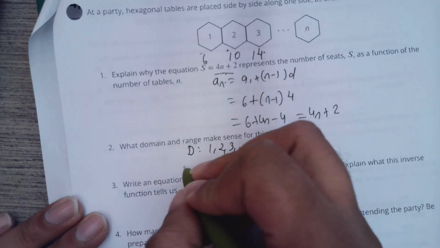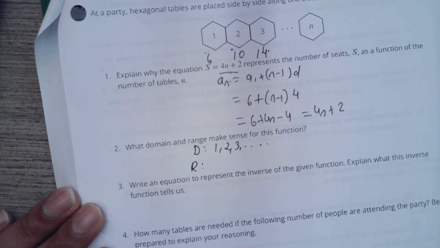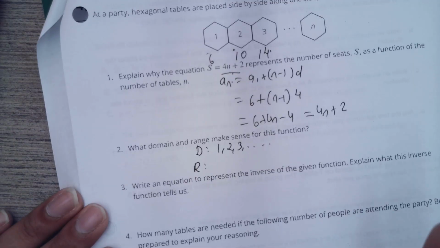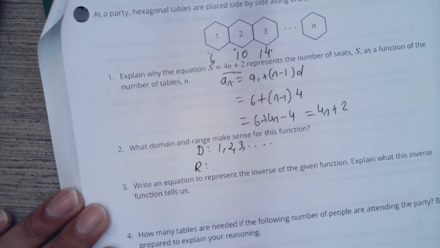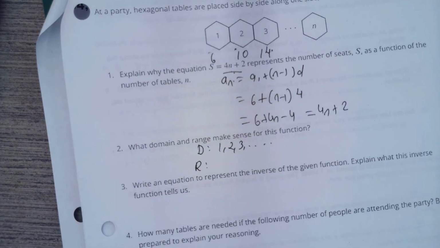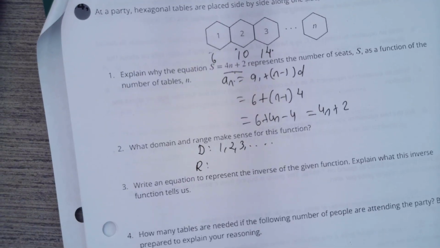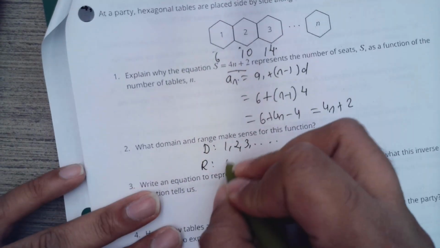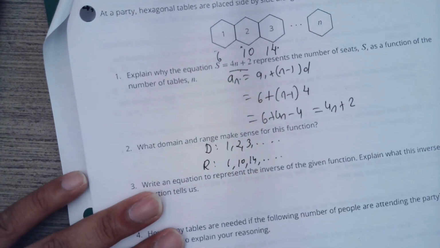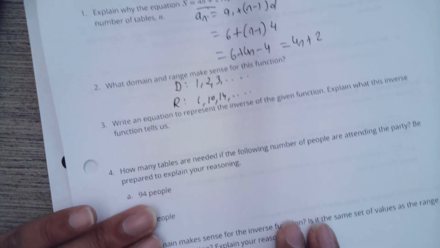Cool. Let's talk about range. Looking at this, you're getting the outputs that are a function of 4n plus 2, right? So you can get 6, 10, 14, 18, 22, 26, and so on, right? Range is limited to those specific numbers. Does that make sense? Because you cannot have half a table, right? So the range is limited to those numbers only, like 6, 10, 14, and so on. It's multiples of 4 plus 2. That's what you're saying, multiples of 4 plus 2, right?